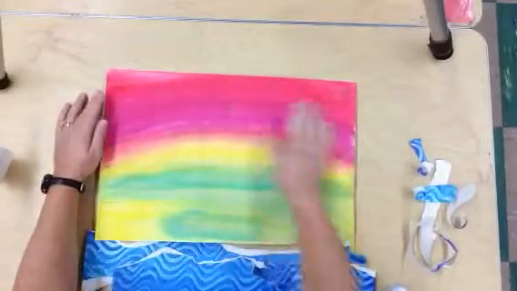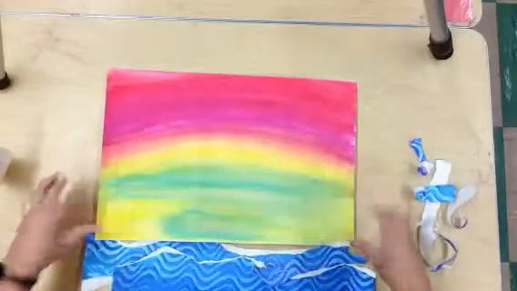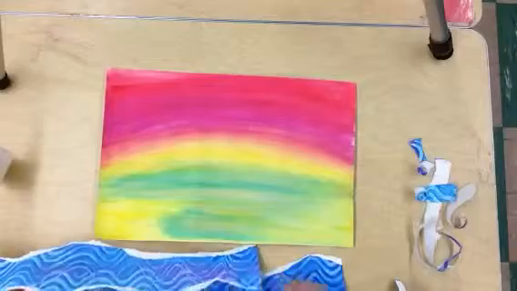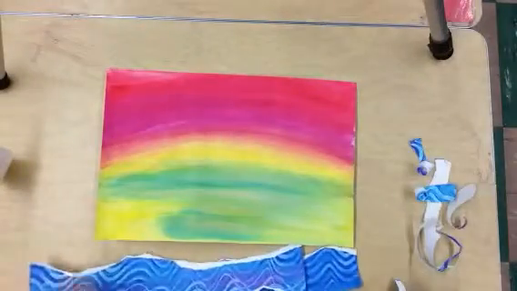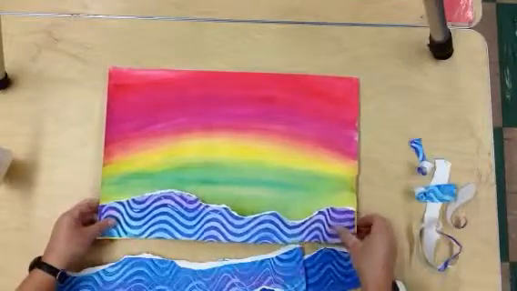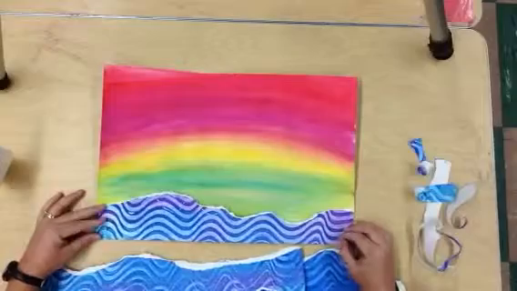I know I want my sky showing, right? But our waves are going to go on the bottom half. So I want to look here. I think what I'm going to do is I'm going to start out. Notice this is flat on the bottom, and it measures this paper perfectly. Do you see that? How I've got that?